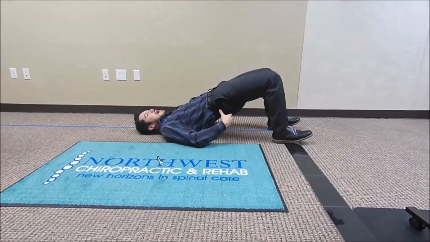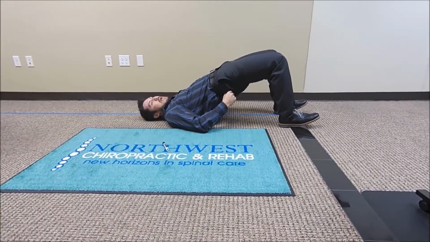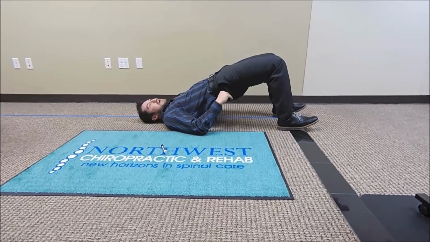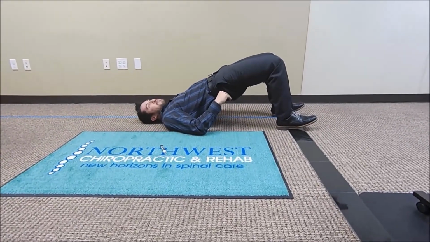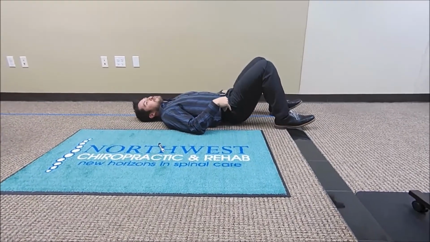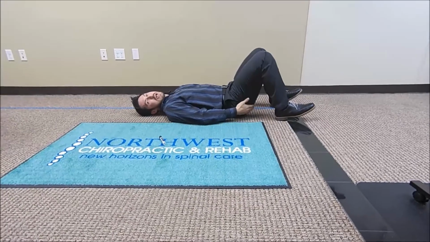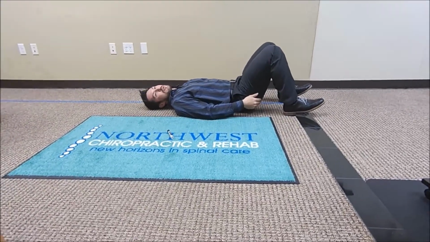As we start getting higher and higher, I really want you to start pushing those butt cheeks together, okay? And you're going to hold this for about a 5-second hold at the very top. And then we're going to take that same amount of time and go back down, okay? So you're going to feel both your hamstrings as well as your glutes activate right through here.